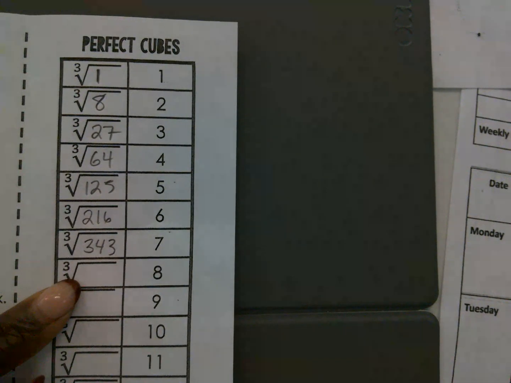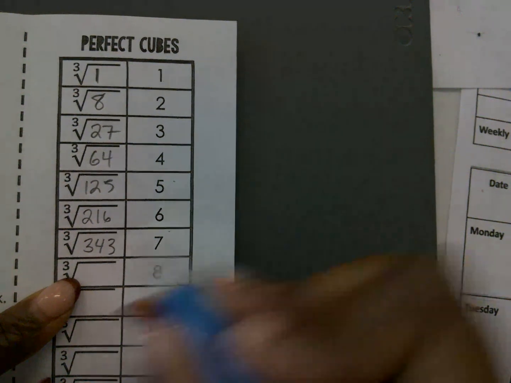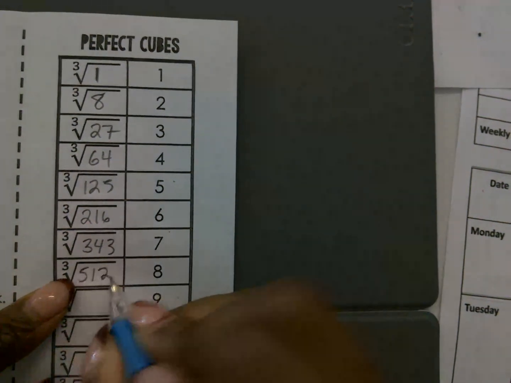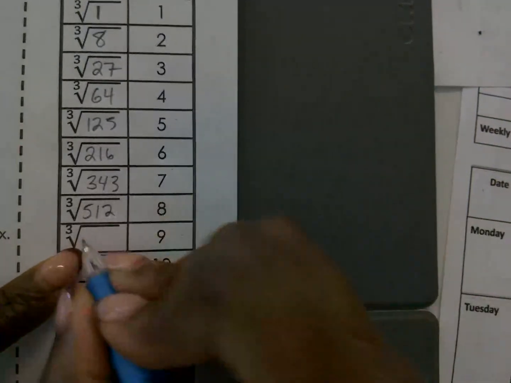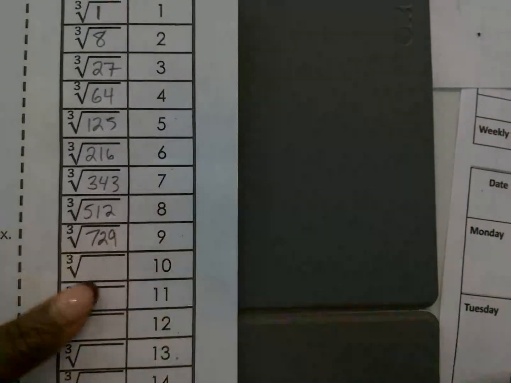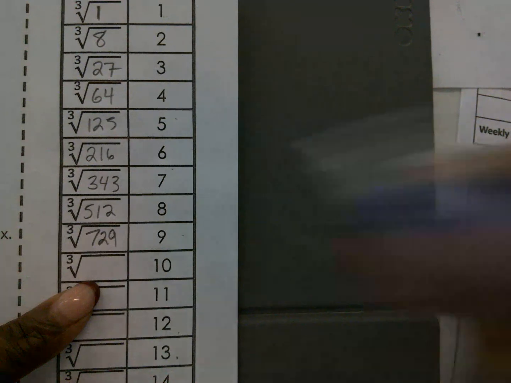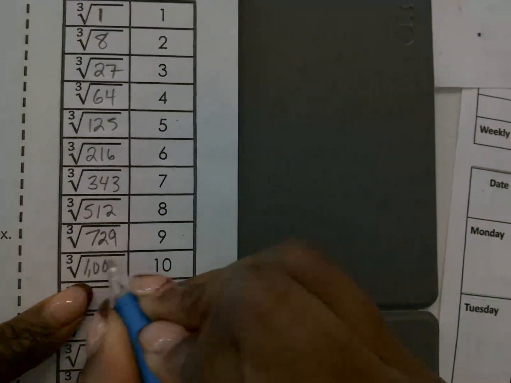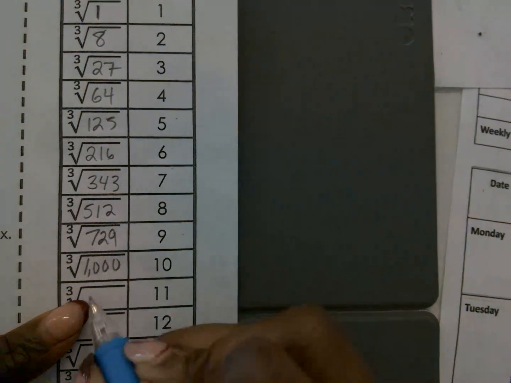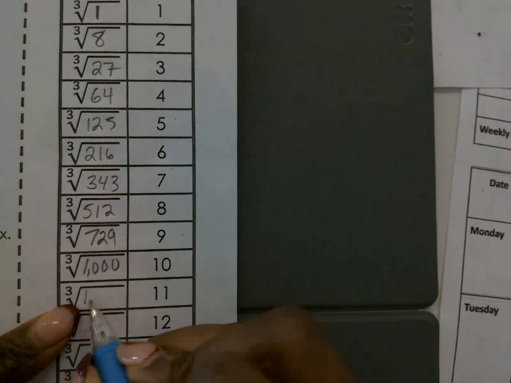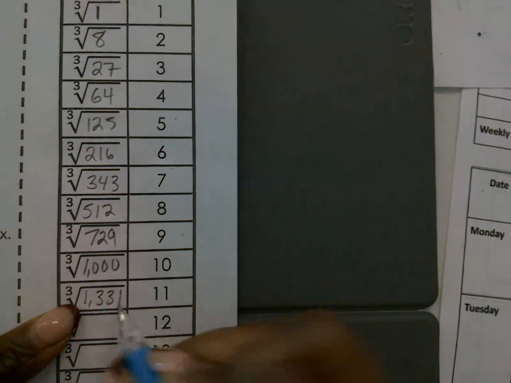Y'all ready? 8 times 8 times 8. 512. Good job. 9 times 9 times 9. 729. Good job. 10 times 10 times 10. 1,000. Good job. 11 times 11 times 11. What is it? 1,331. Is that right? Yeah.